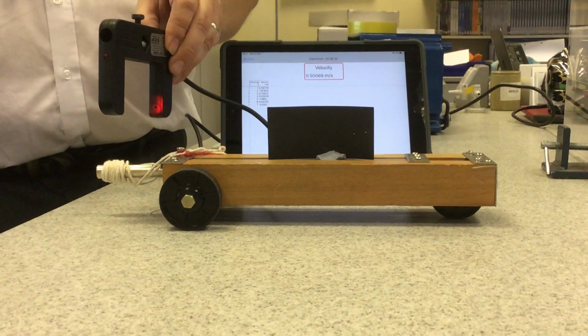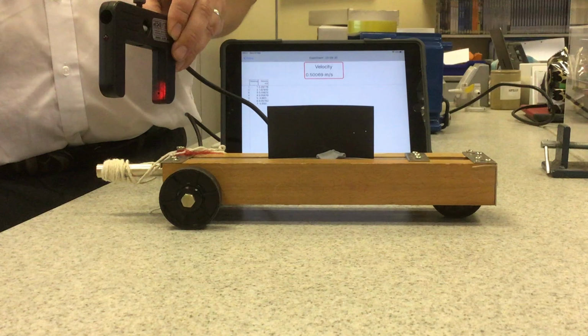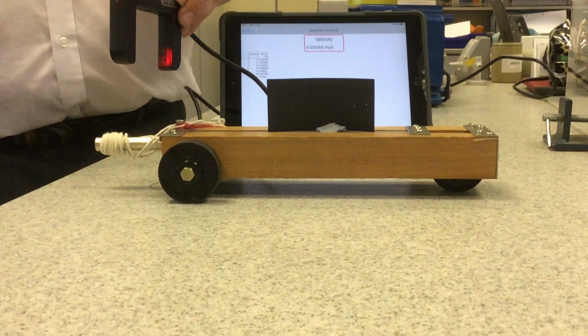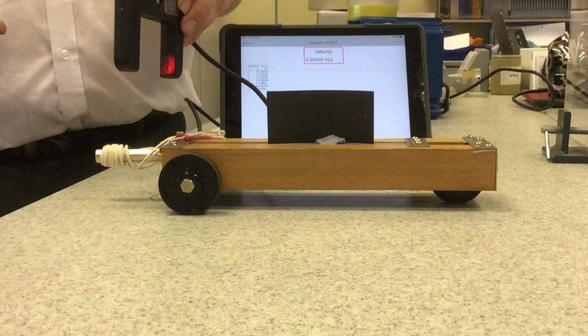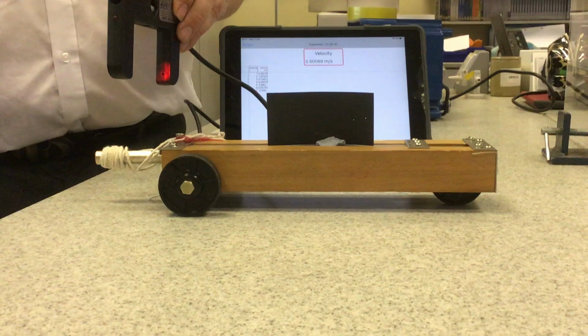That's a quite useful way of doing things, and it's often how we work out speeds where we've got a very short time. So for example, if you're looking at the speed of a flying bullet, you might have it travelling through light gates like this, and you just tell the computer how big the bullet is.